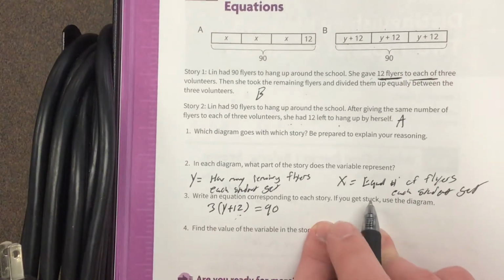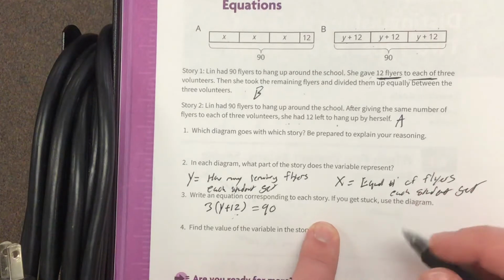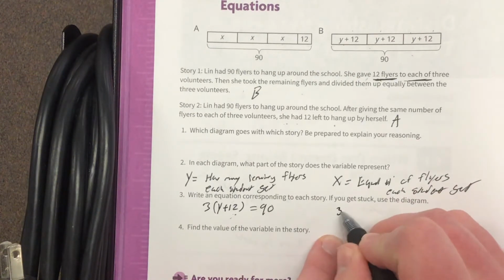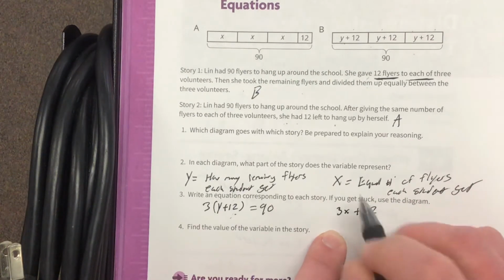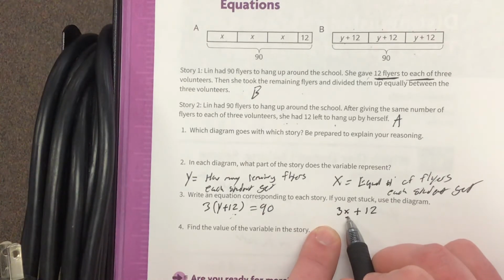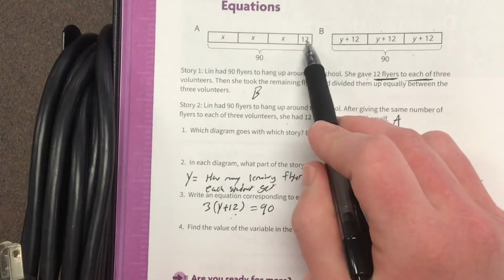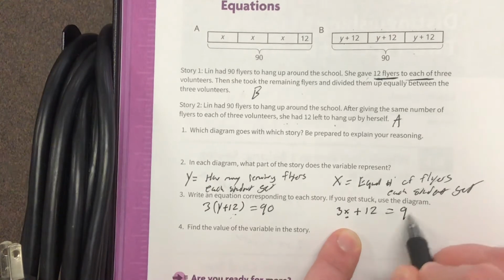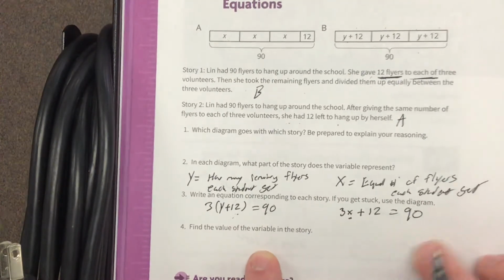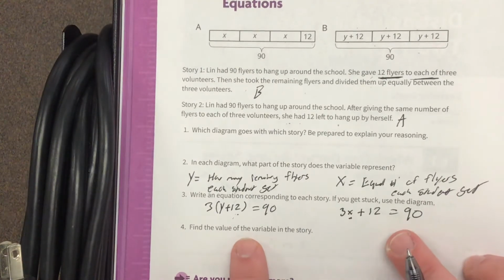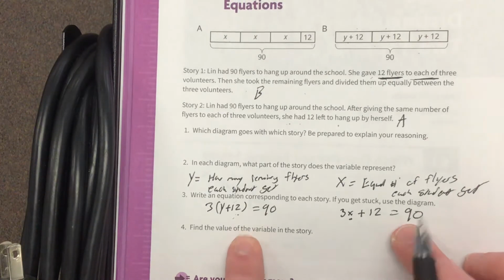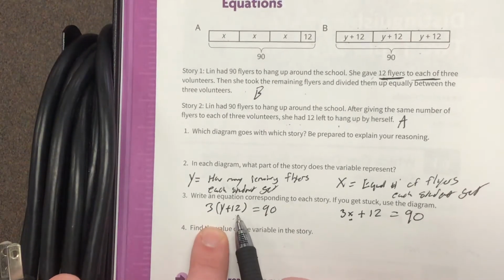How about an equation for A now, Jessam? x times 3 plus 12 equals 90. All right, so x times 3 we'll just call 3x, but that's the same thing, right? And then plus 12, because we have our 12 here, equals 90. All right? So now we got to solve each of those for number 4. So let's start here. What's our first step in solving this one?